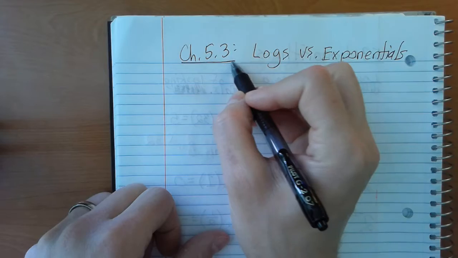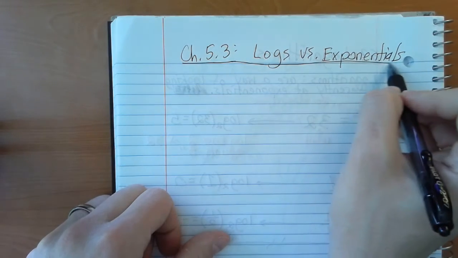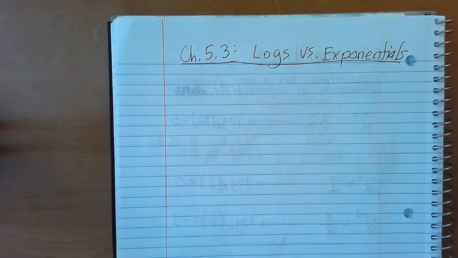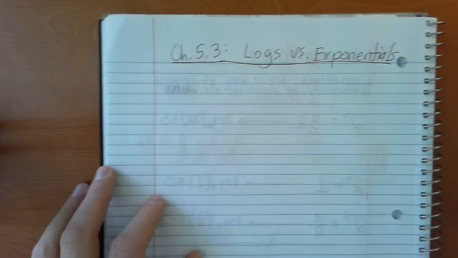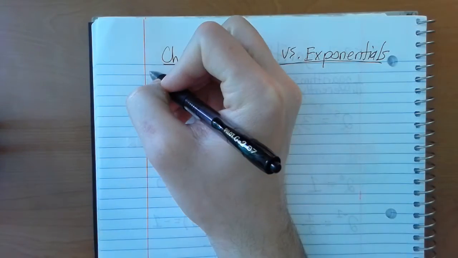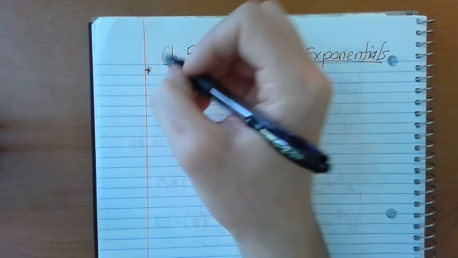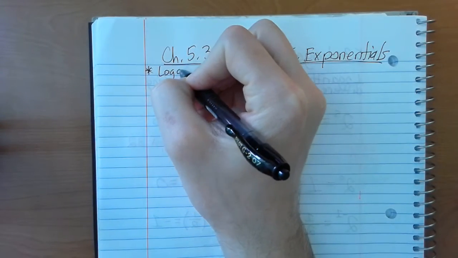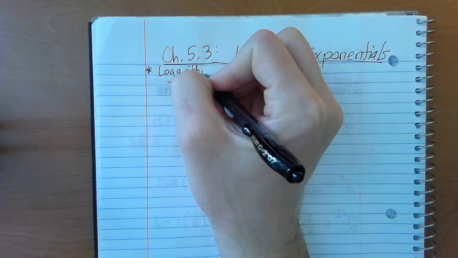So we've kind of defined logarithms and exponentials a little bit already. And so we want to think about expanding that idea, like the connection between the two things. And the way we're going to do that is by thinking of them in terms of inverses of each other. So I'm going to write here at the top a bullet point: logarithms and exponentials are inverses.